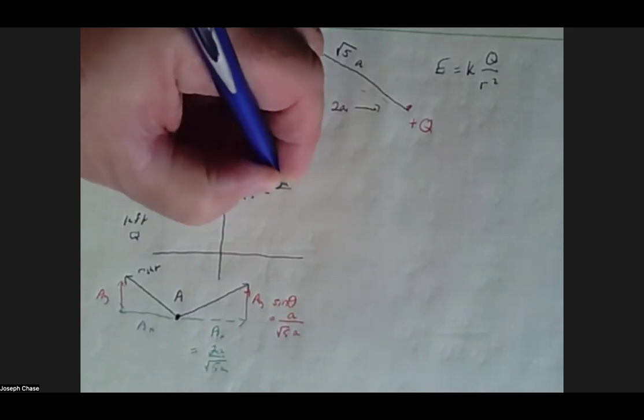And then the magnitude, which is kq over 5a squared. Now for the left components, at least from the electric field that's coming from the left charge, it's symmetric, right? So that means this is going to be positive 2 over root 5 kq over 5a squared.